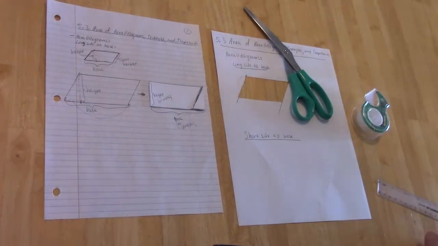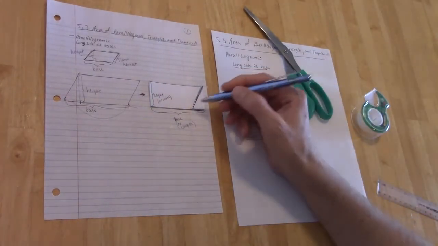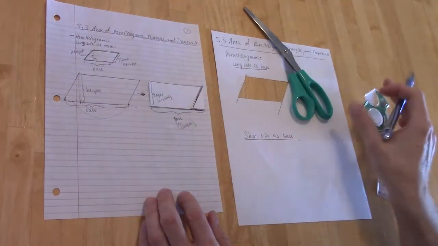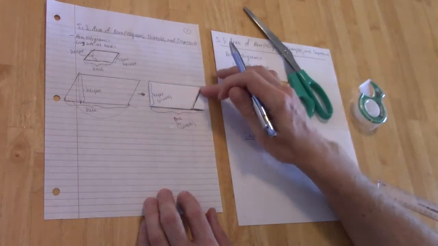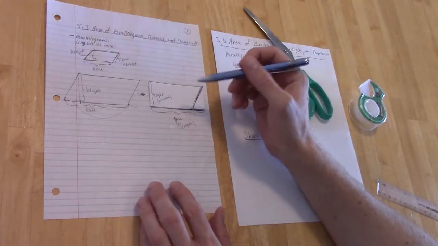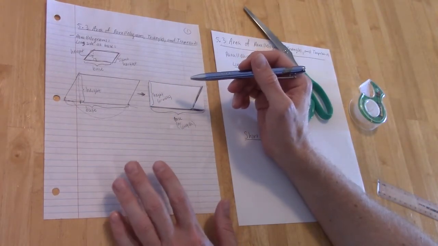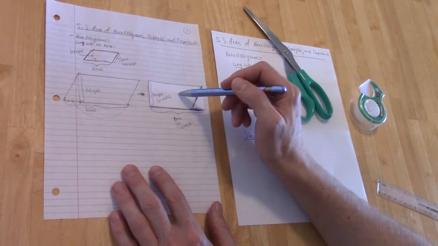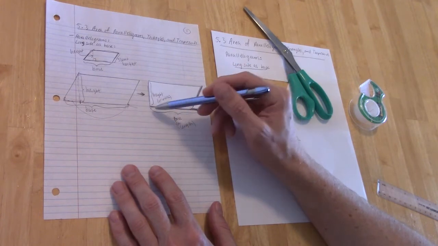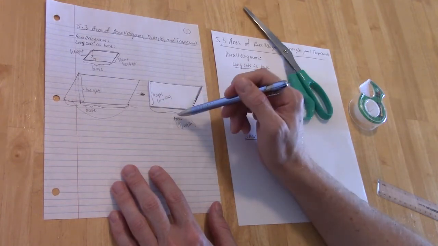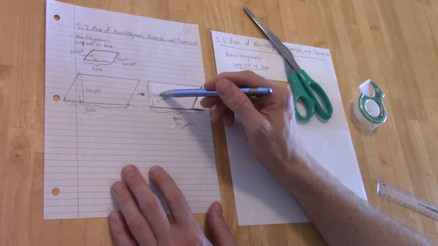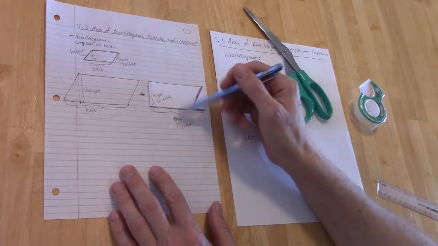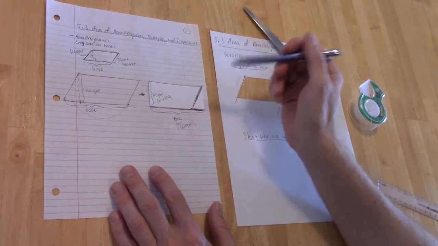Okay, now that you've cut off your side here, put it together, we can tape it down with some tape right here. And we can label, we want to find now the area of this parallelogram here when it's transformed as a rectangle. I've drawn in the base, and I've labeled the height. Because rectangles have a length and a width that you multiply together to get the area.